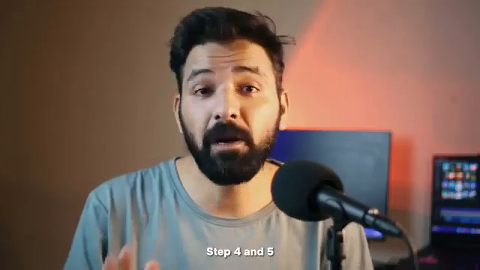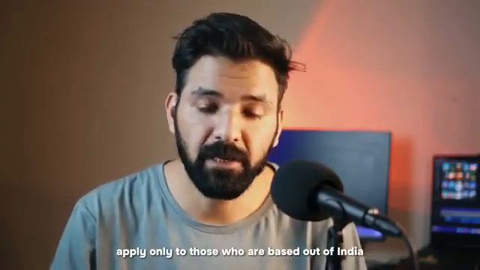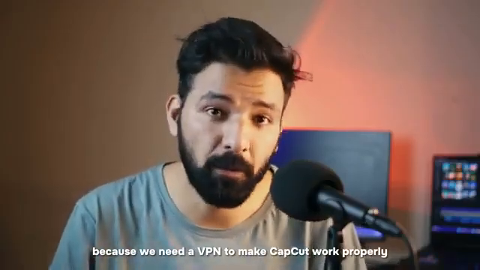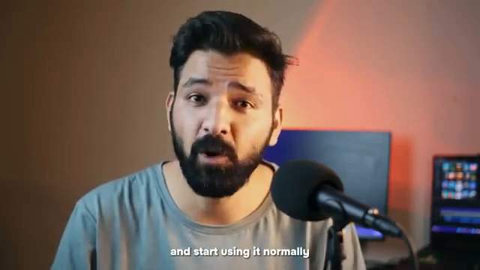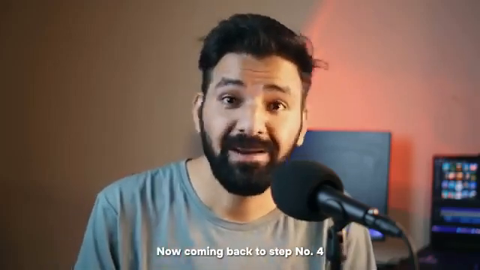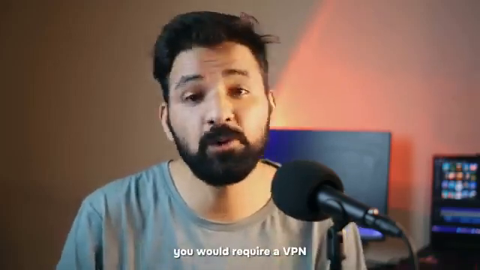Step 4 and 5 apply only to those who are based out of India because we need a VPN to make CapCut work properly. But if you are outside India, you can simply go ahead and open CapCut and start using it normally. Now coming back to step number 4. Like I said, if you are based out of India, you would require a VPN.